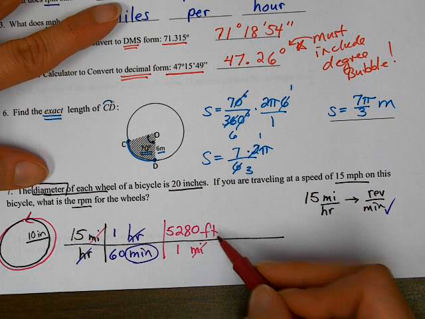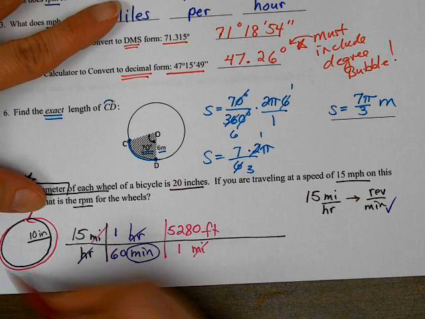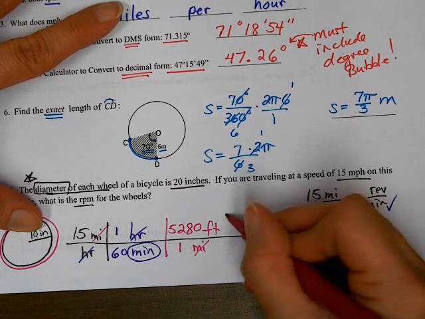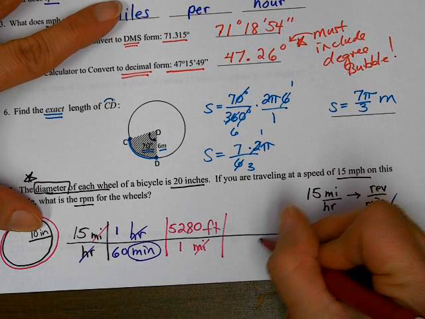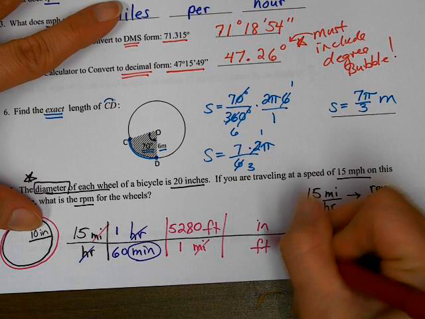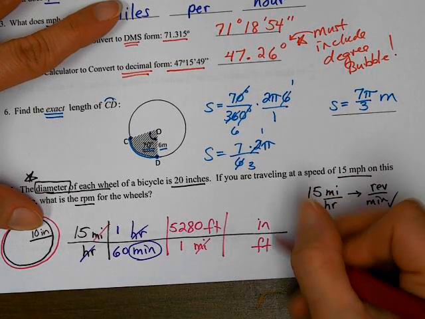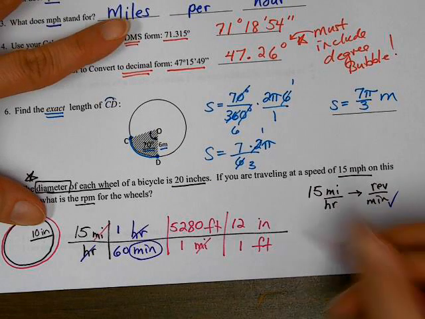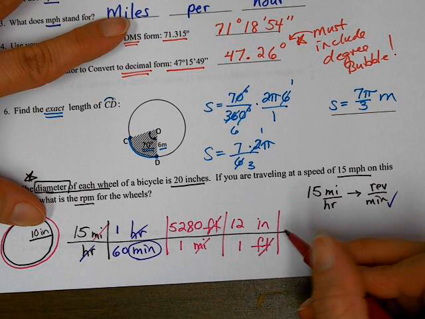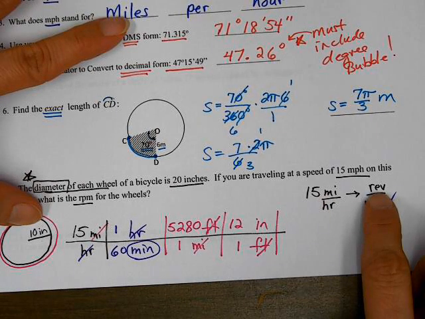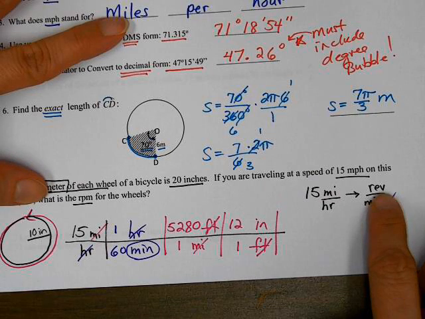But we have feet. We don't want feet. Looking at this circle, for me to talk about the revolution around this circle, it needs to be inches. So if you want feet to cancel, feet are going to go down there. And I can go from feet into inches. 1 foot has how many? 12 inches. Feet, you're now gone. Is that what we wanted, inches? No, we wanted revolution.